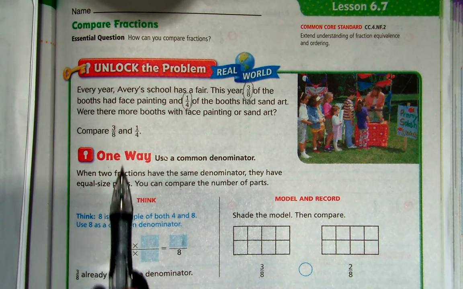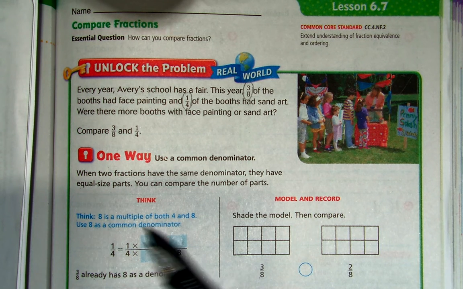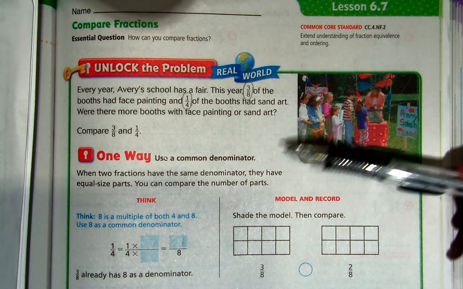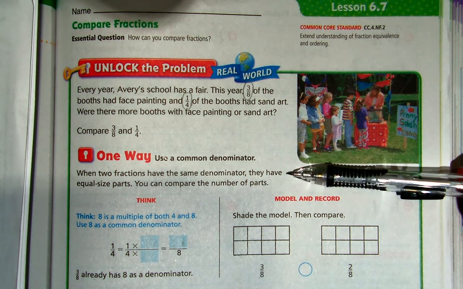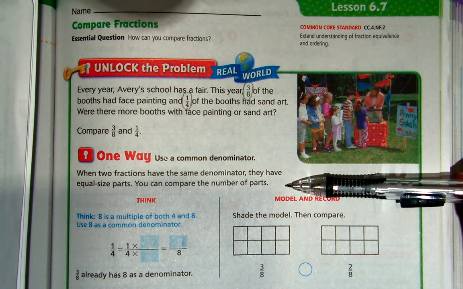One of the ways that we can do that is by using a common denominator. Remember that the numerator is the number on the top and the denominator is the number on the bottom in a fraction. When two fractions have the same denominator, they have equal sized parts, and you can compare the number of parts.